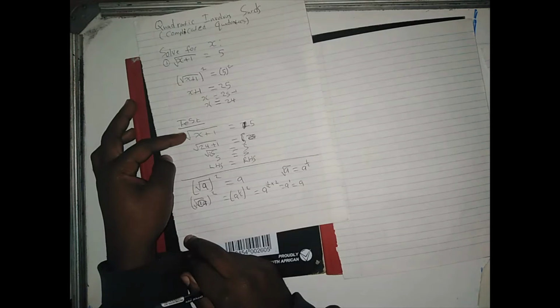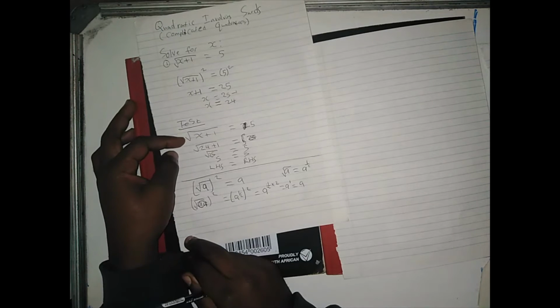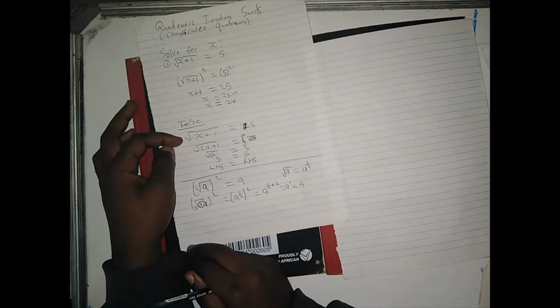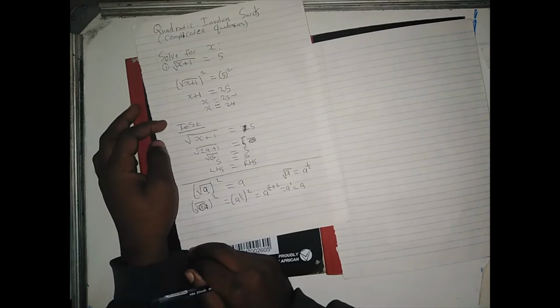Okay, so when you have a square root of something and you want to remove that square root, just add squared, and then you will definitely be able to remove it. But when you are busy with an equation, you can't square one side. When you square one side, then the other side should be squared as well. Okay, great. Let's go on.